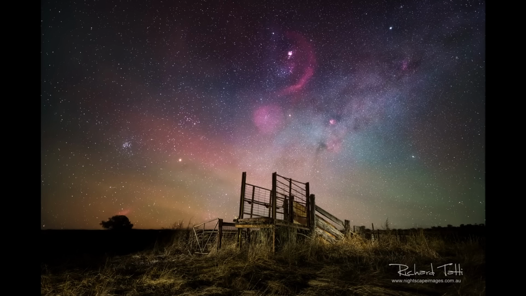Here's another one, centrally composed, deliberately so, and I've got Orion also over the top, centrally composed. You know, you can do that. Composition, there are many ways that you can compose an image. It doesn't all have to be sort of offset. You can centralize things, and that's okay. So I think you get the idea of what I'm trying to say.